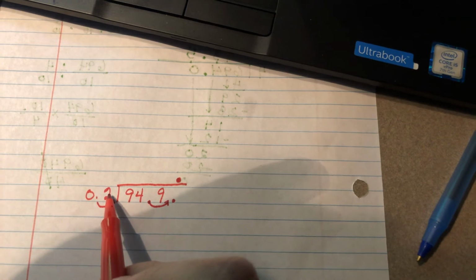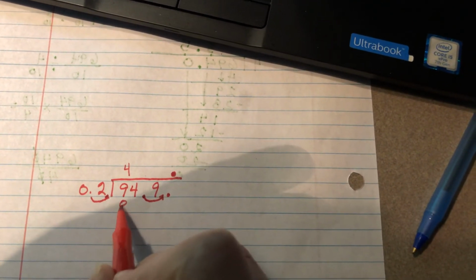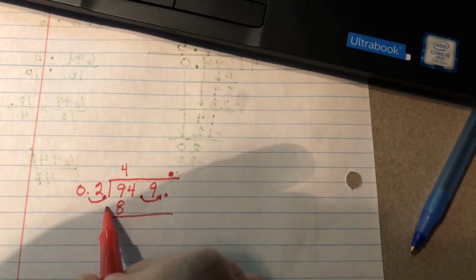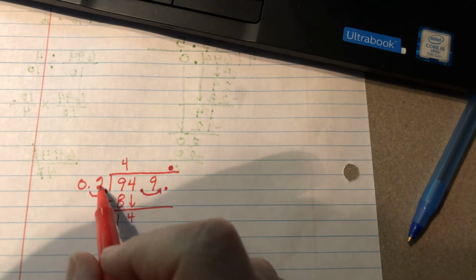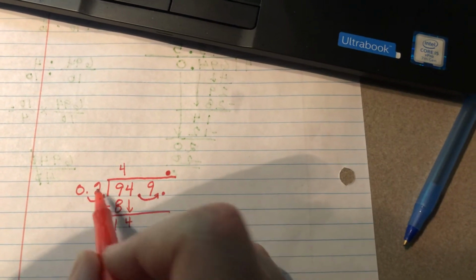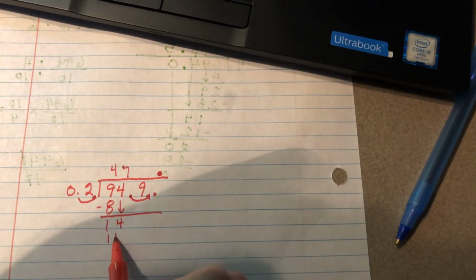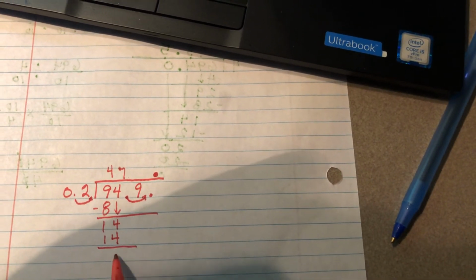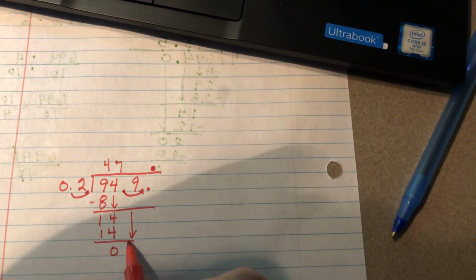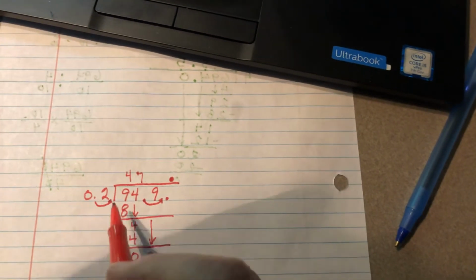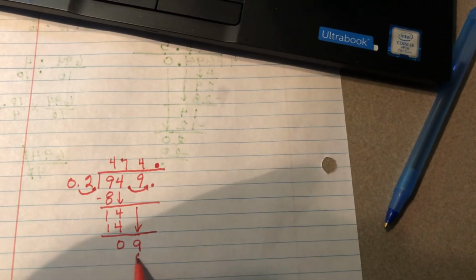We can say 2 into 9 goes 4. 4 times 2 is 8. 9 minus 8 is 1. Bring down the 4. We have 14. How many groups of 2 go into 14? 7. 7 times 2 is 14. We have 0. Now we have the 9. We're going to bring down the 9. 4 groups of 2 go into 9. 4 times 2 is 8.